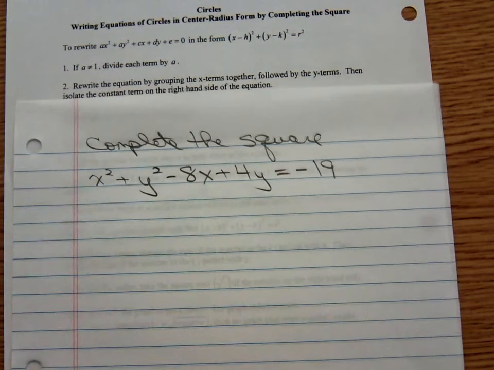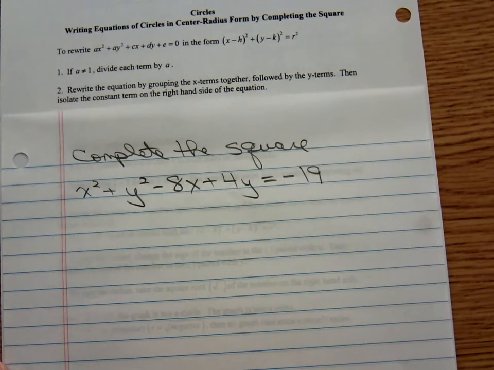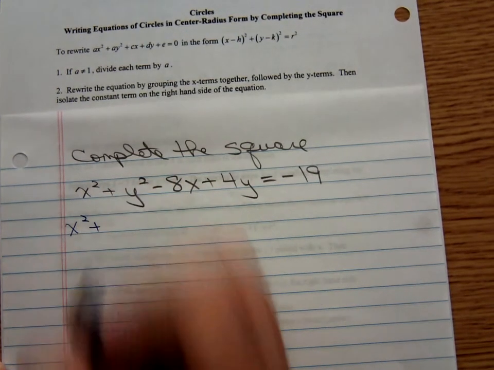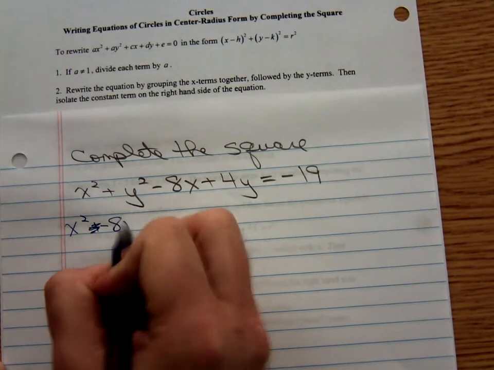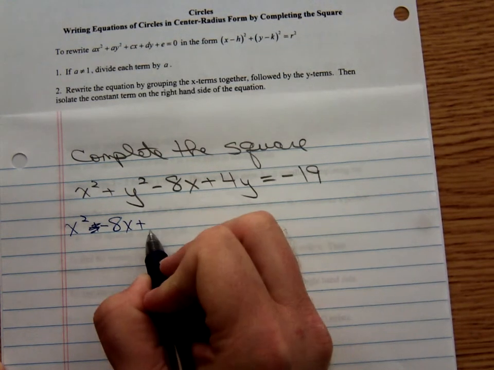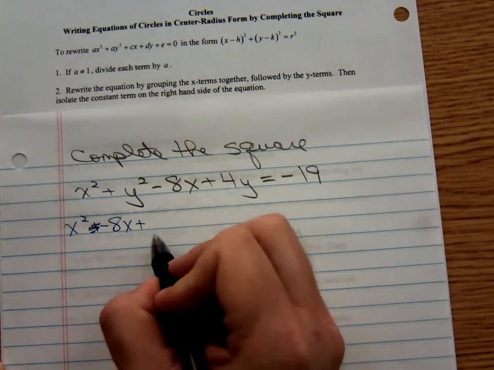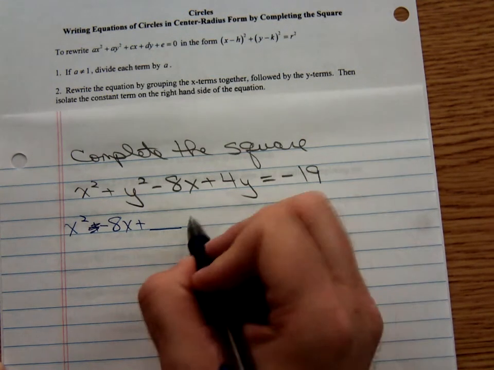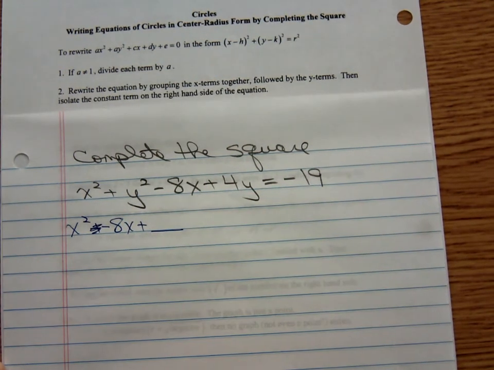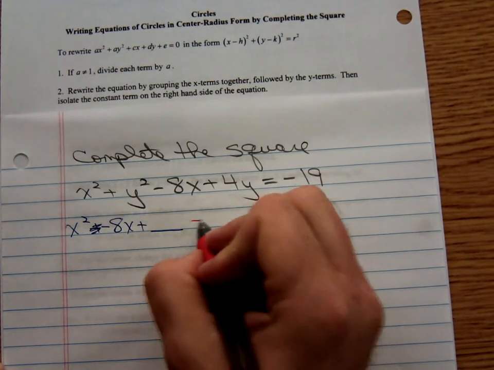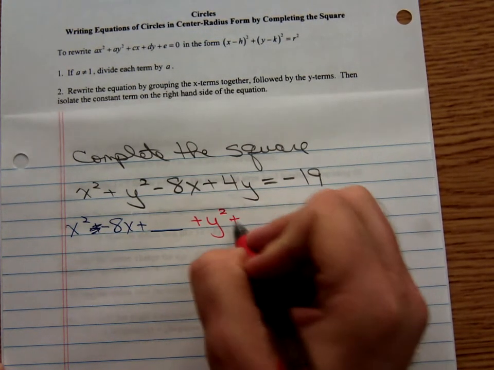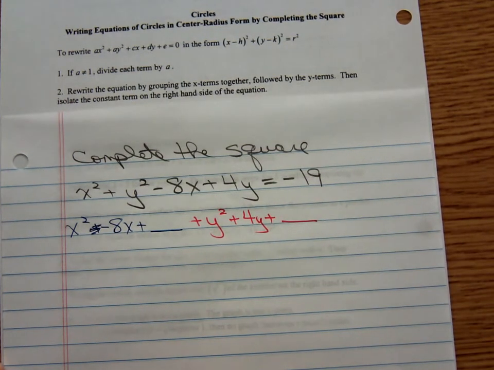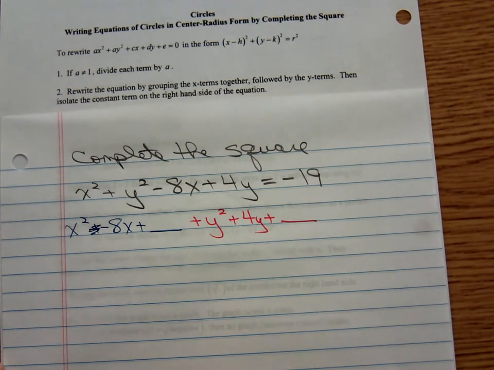The second step is rewriting. We'll group the x terms together, that's x squared minus 8x. And I do a little bit more than just grouping the x terms together. I skip some space because I'm going to have to add a number there in a moment. I then group the y terms together. And I already have that constant term on the right-hand side.